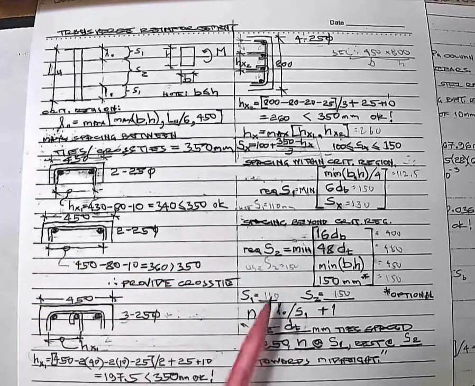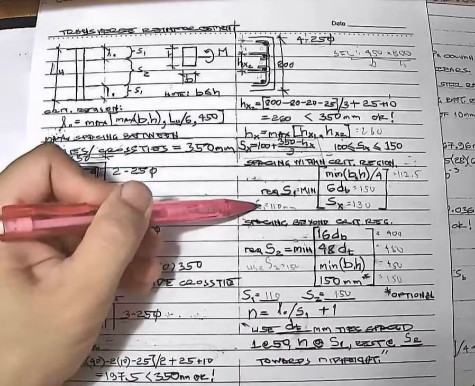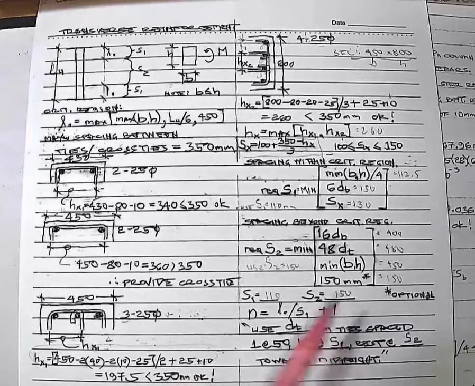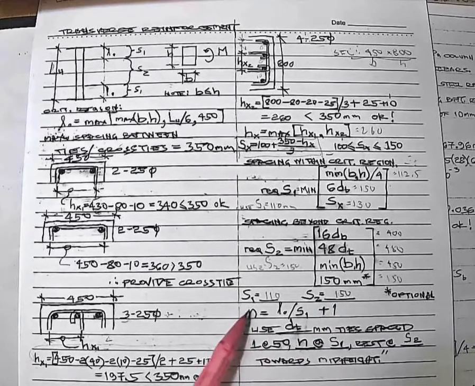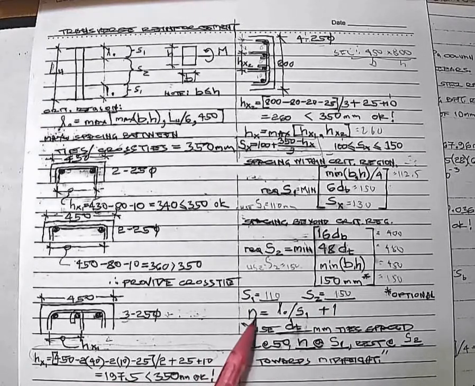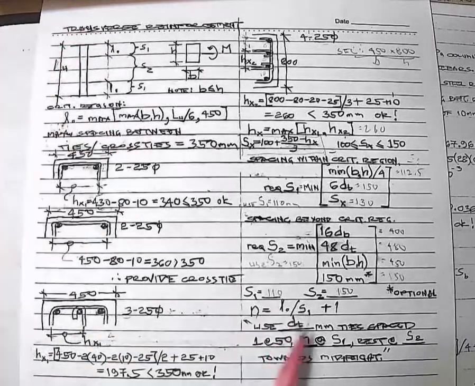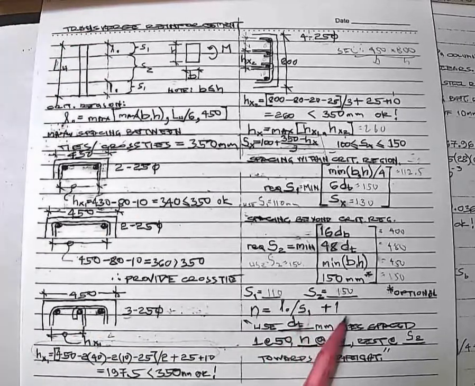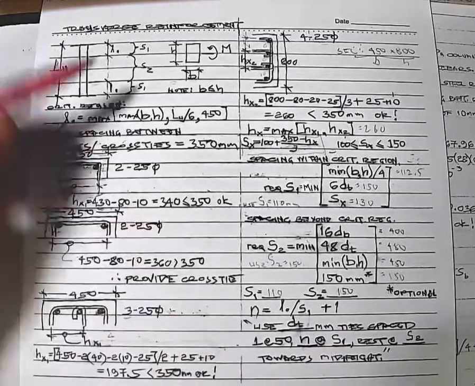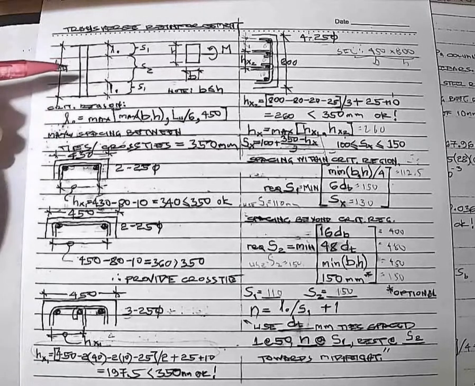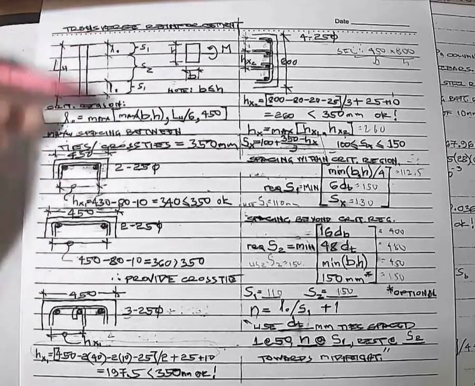Okay, so review natin. Ang ating S1 is 110, ang ating S2 is 150. And then, what is this N? N is simply LO divided by S1 plus 1. N is the number of bars that you are going to put at the critical region sa taas tsaka sa baba.